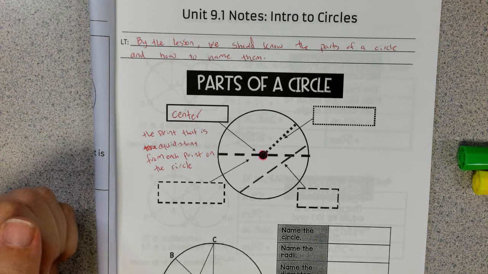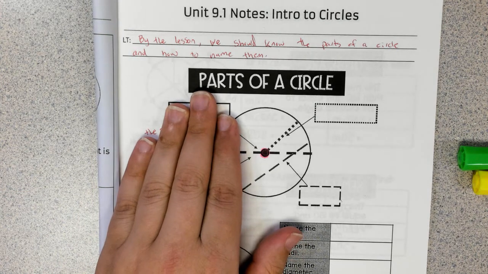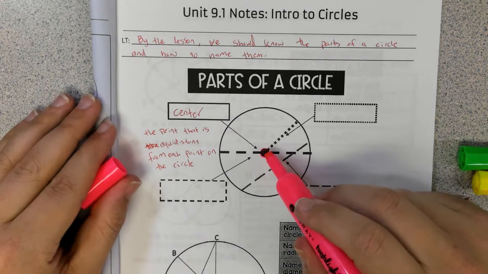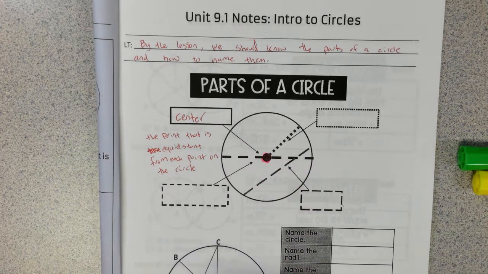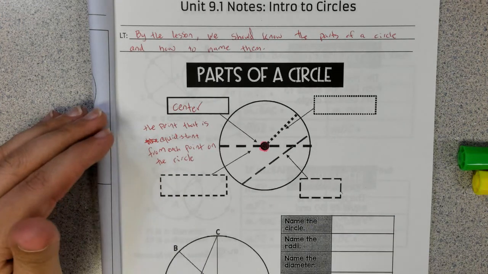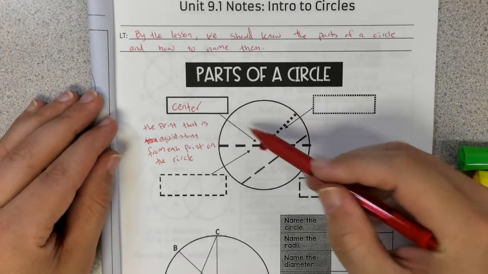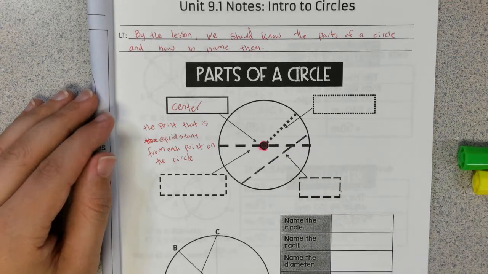Alright, hello. Today's lesson is over 9.1, Intro to Circles. By the end of the lesson, we should know the parts of a circle and know how to name them. Our first part is going to be the center of the circle. It is known as the center point, and this point is equidistant from each point on the circle, meaning that from the center to the edge of the circle and all around the edge, every point should be the same distance from that center point.